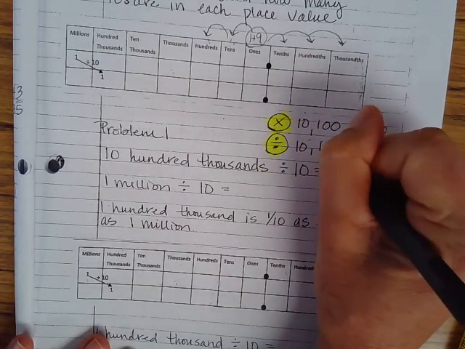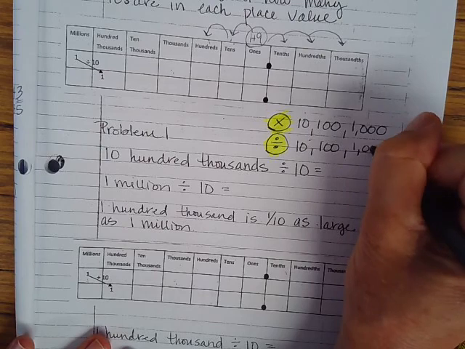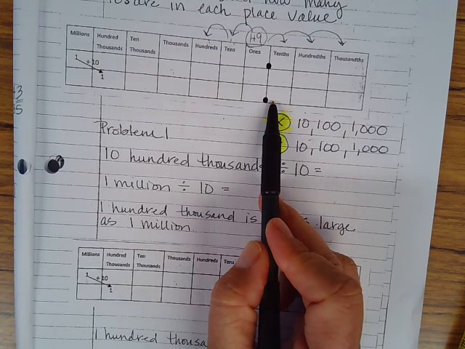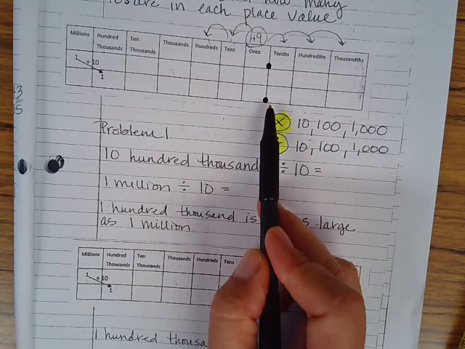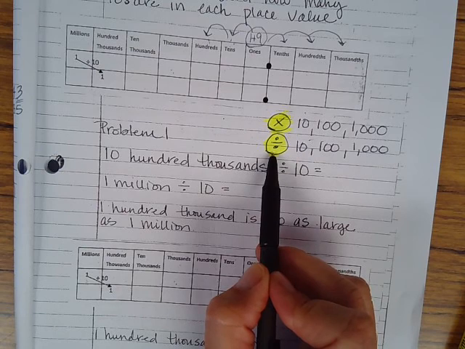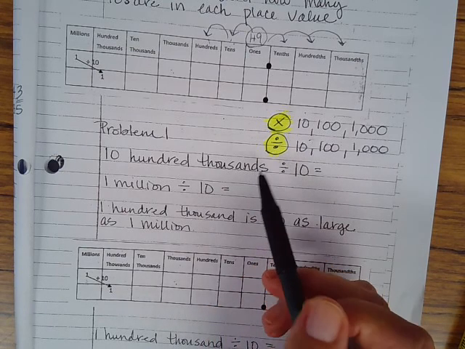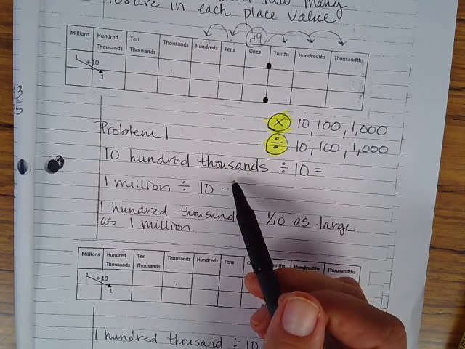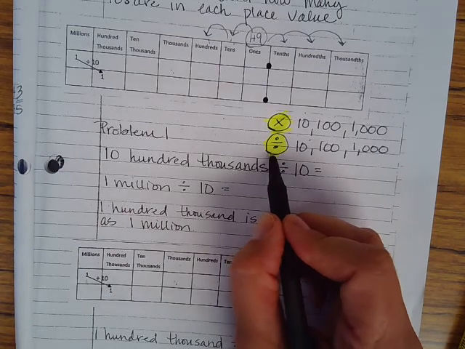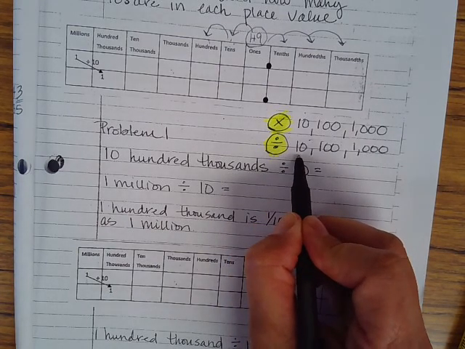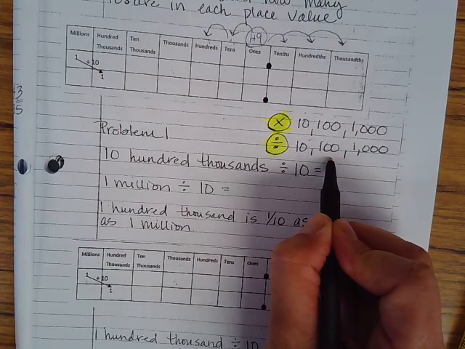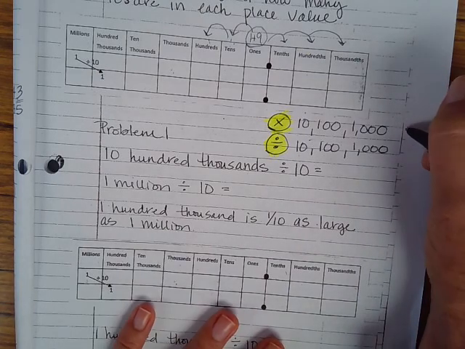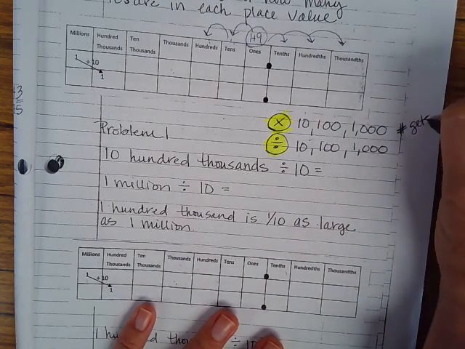10, 100, or 1,000, if multiplying makes your number bigger, show me with your finger, thumbs up or thumbs down: what is going to happen with division? Is your number going to get bigger or smaller? Good job. Your number is going to get smaller, 10 times smaller, 100 times smaller, or 1,000 times smaller.